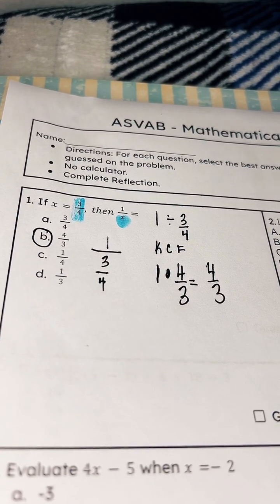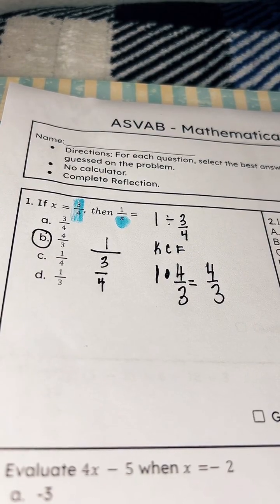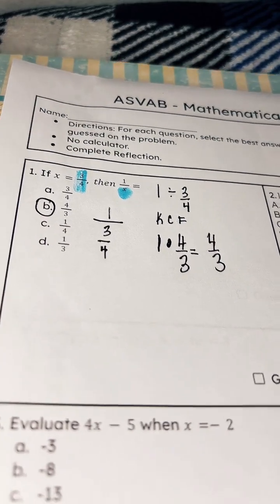Got it. Good, T-Money. Hey, Janice. This is not for a grade. This is called the ASVAB test, and the ASVAB test is for people that want to join the military.